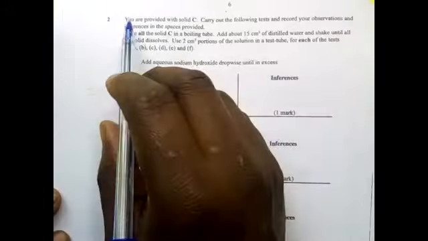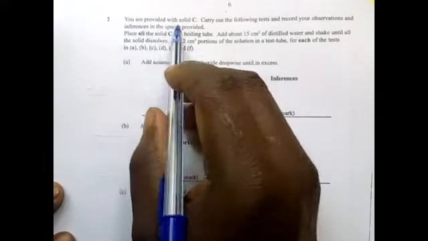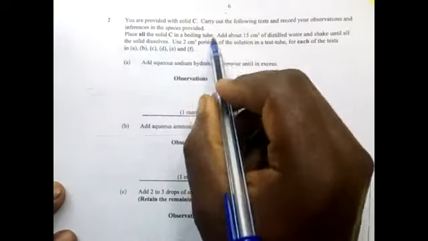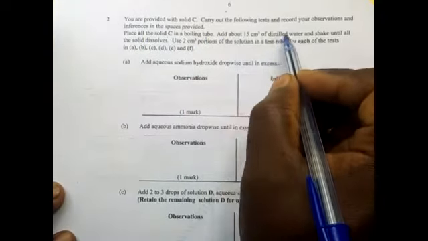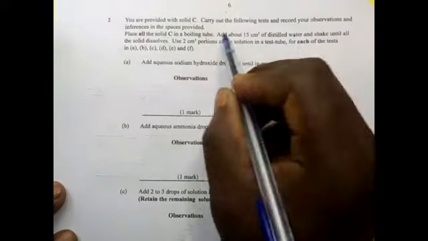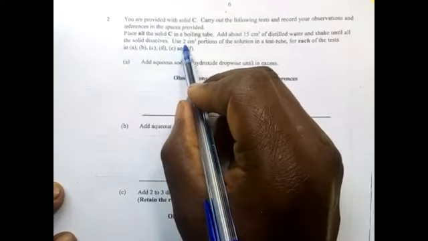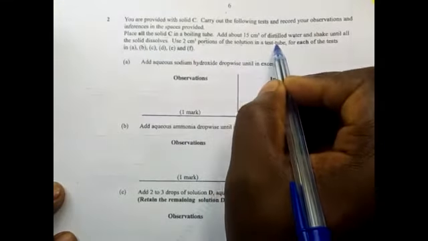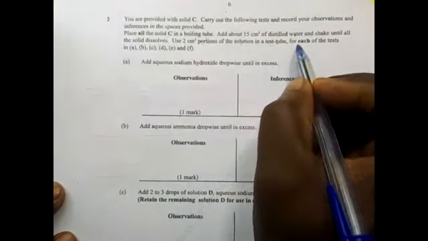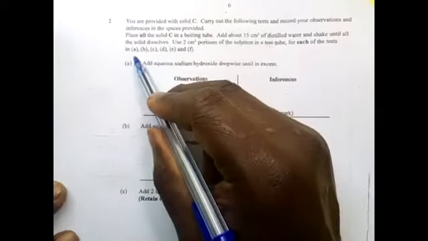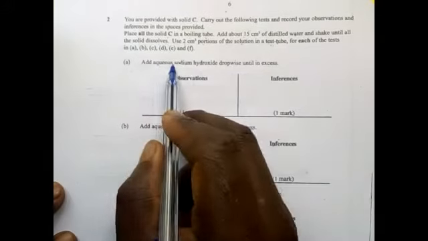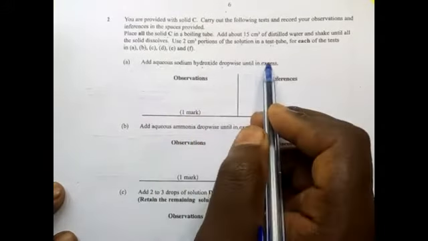Quickly, let me take you through the qualitative part of it. We have been given solid C. Place all solid C in a boiling tube. Add 15 centimeters cube of distilled water and shake until all the solid dissolves. Use 2 centimeters cube portion of the solution in a test tube for each of the following tests A up to F. A. Add aqueous sodium hydroxide dropwise until in excess.